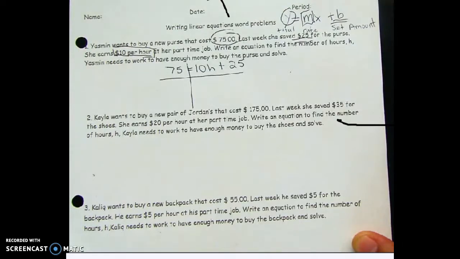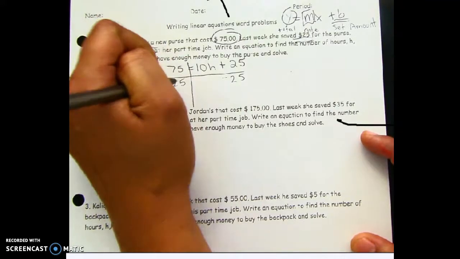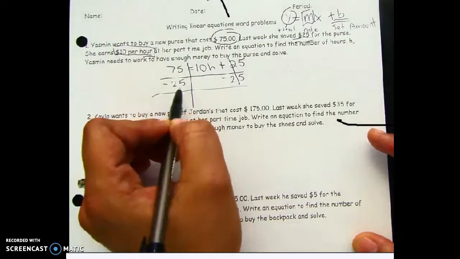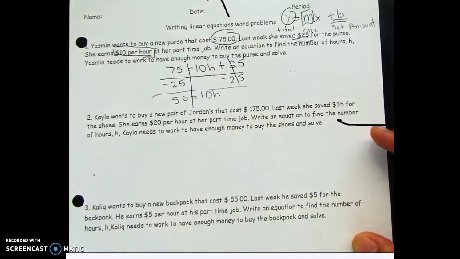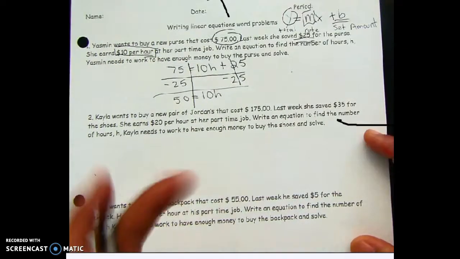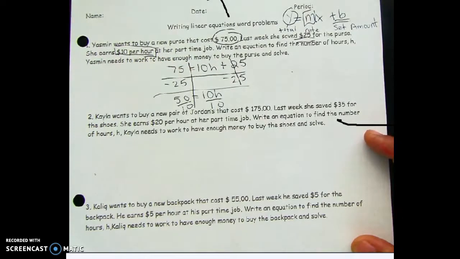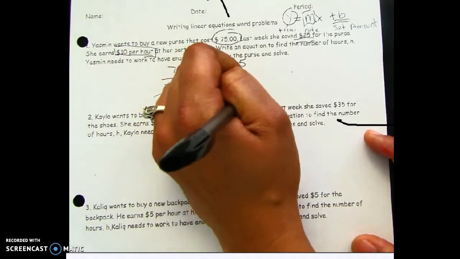I create my T-chart. I am going to inverse my constant, which is my 25, on both sides. That is my step 1. I cross out my 0 pair, and I'm going to do 75 minus 25 is 50, and I'm going to bring down my 10H. I'm going to do my last inverse, which is divide by 10 on each side. And 50 divided by 10 will give me 5.